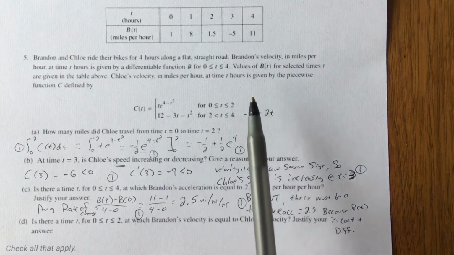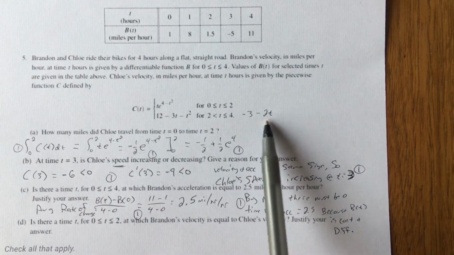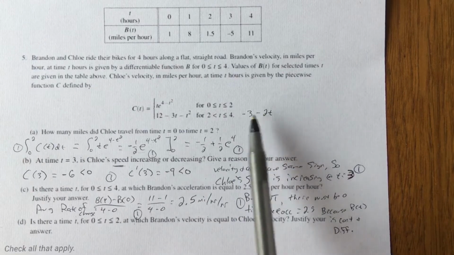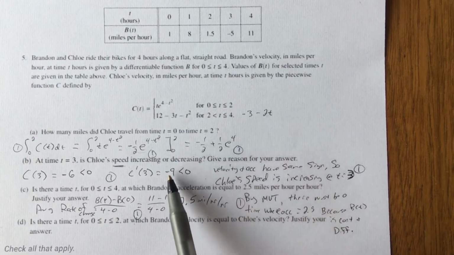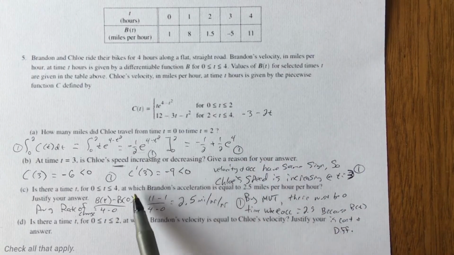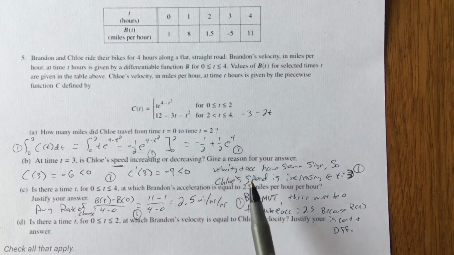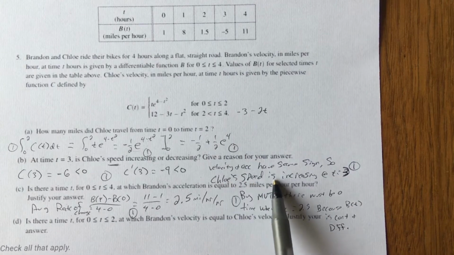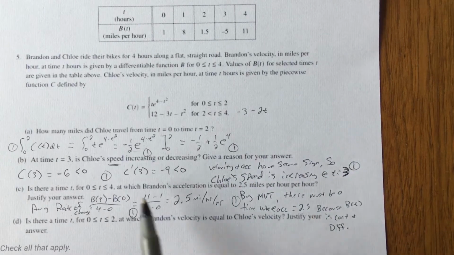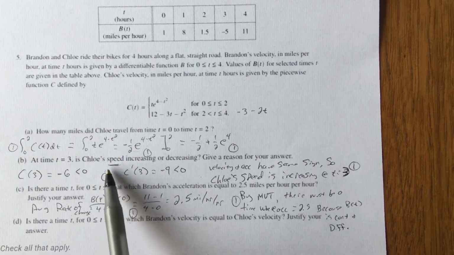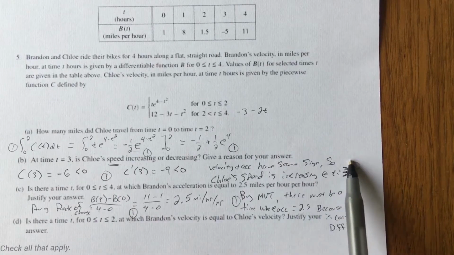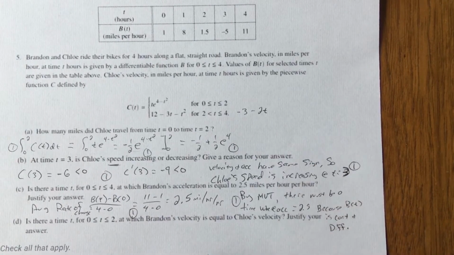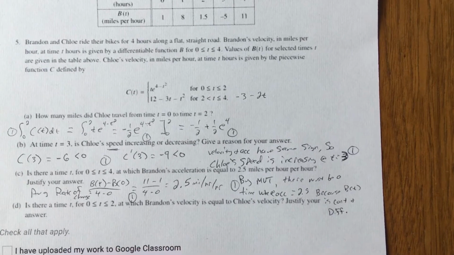And then we take the derivative of it, which is negative 3 minus 2t, and we put 3 into that, and we get negative 3 minus 6, which is negative 9. That's also negative, right? So she has a negative velocity and negative acceleration. So since velocity and acceleration have the same sign, Chloe's speed is increasing at t equal 3. So you got a point for finding velocity and acceleration, and you got a point for saying that the speed was increasing because of it.